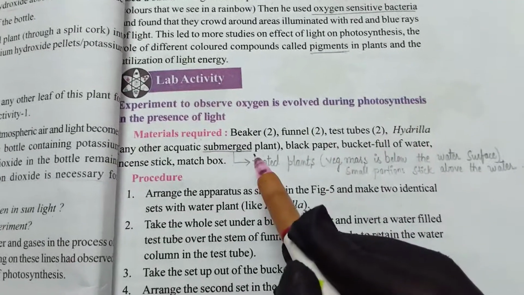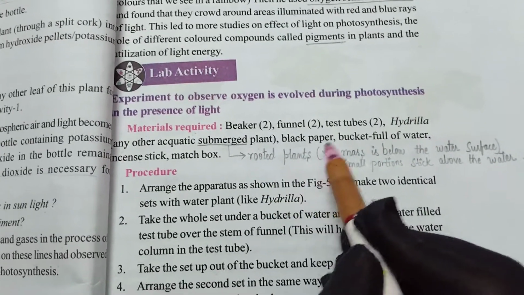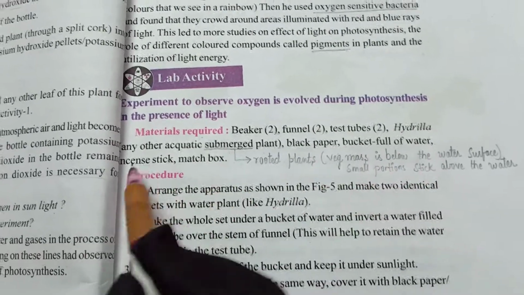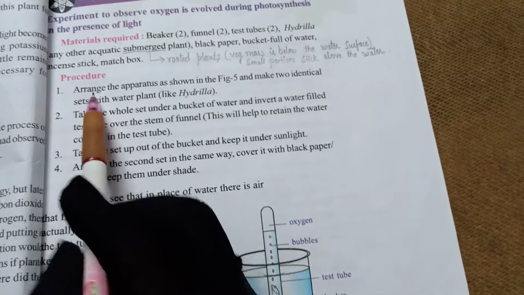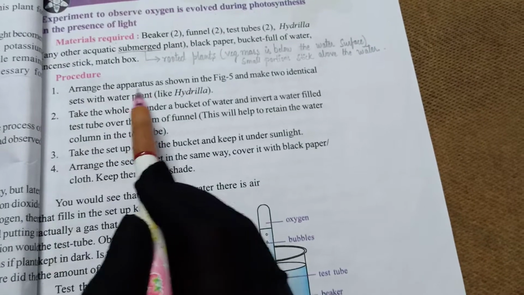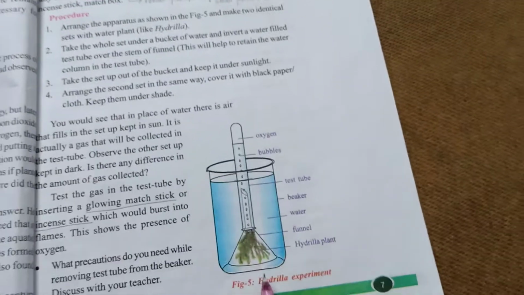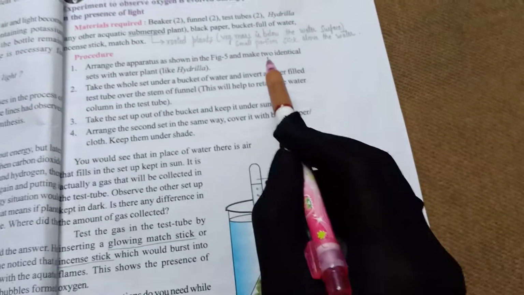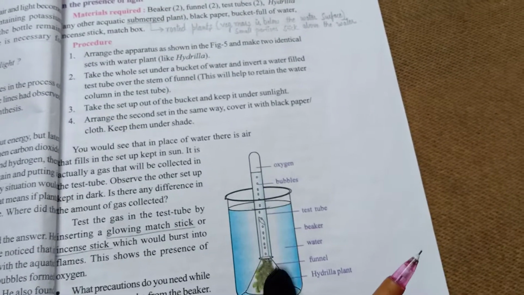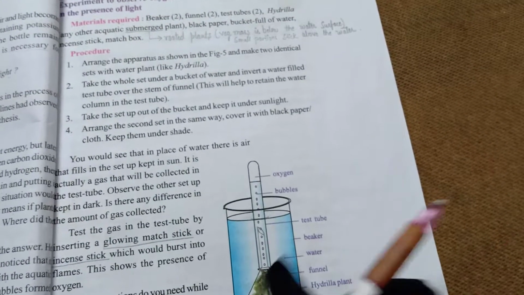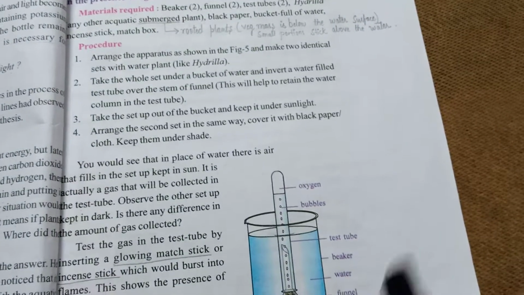Like that plant we have to take, along with black paper, a bucket full of water, and an incense stick and matchstick. By taking these materials, we will start the procedure. Arrange the apparatus as shown in figure 5, as you can see here, and make two identical sets of this water plant. Two identical means similar, the same set of the water plant.